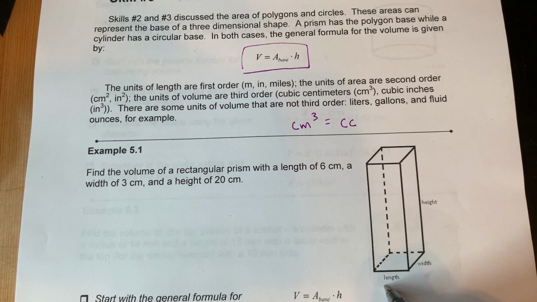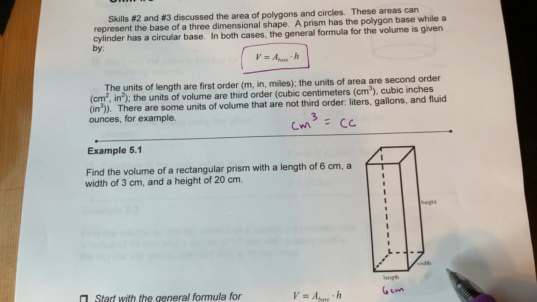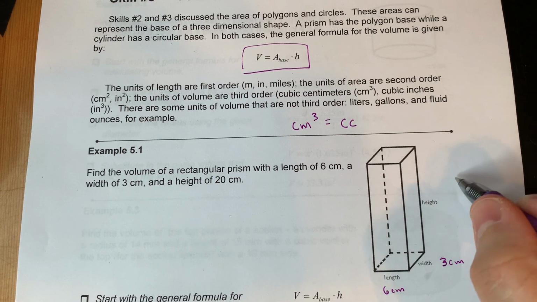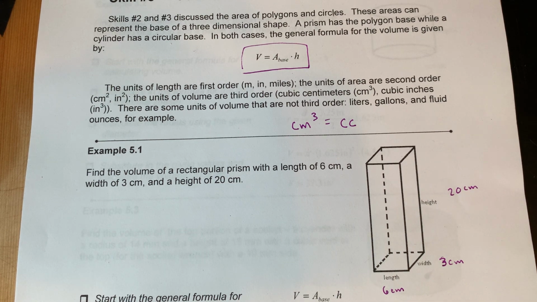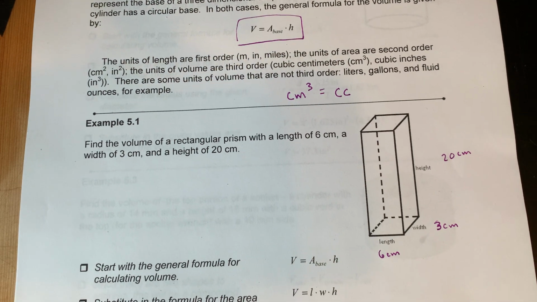So what do we say? The length is 6, the width is 3, and our height is 20. As always, the sketches are not perfect, right? They're not always drawn exactly to scale. We're doing our best here.